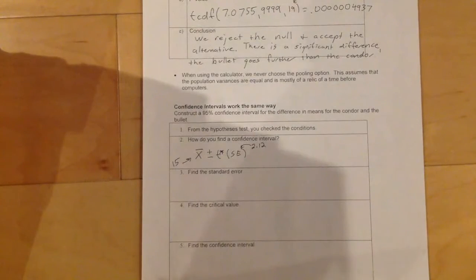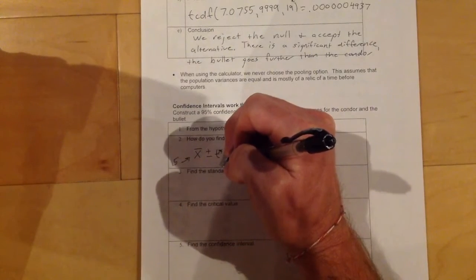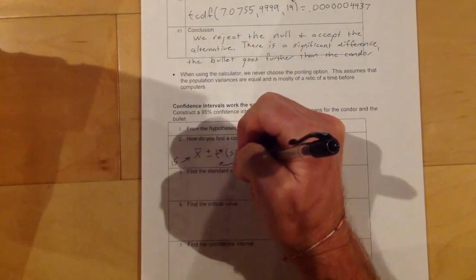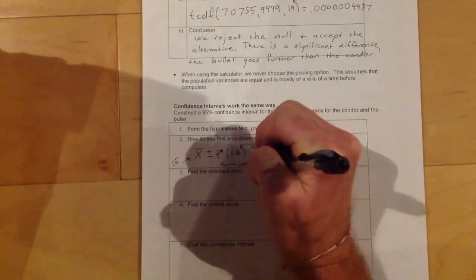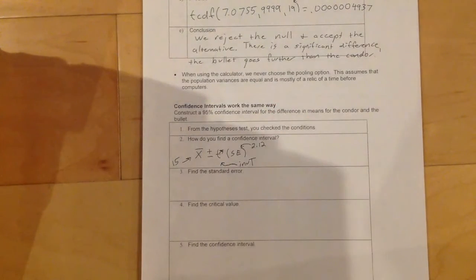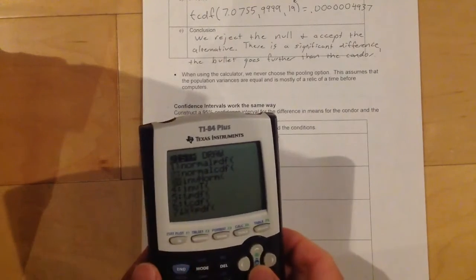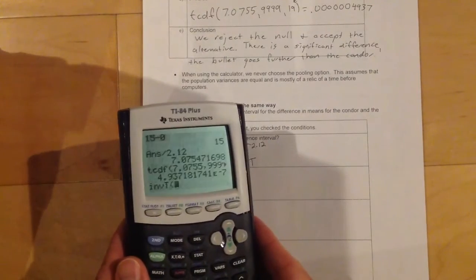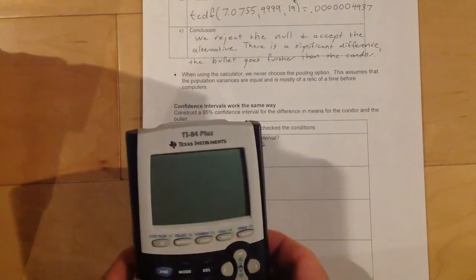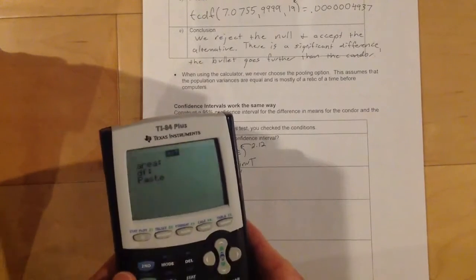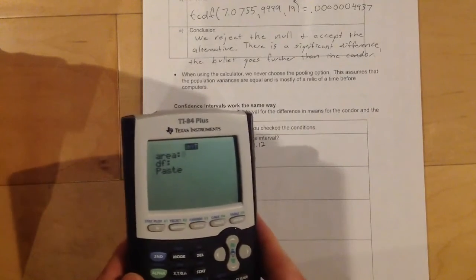All right. So the only thing that's left to find is our confidence level. This is where we're going to be using inverse t. Because again, it's not inverse norm, because we're dealing with a t distribution here. So on your calculator, if you go to the distribution menu, you should have inverse t. Oops, let's clear this out. Distribution, inverse t. All right, so it wants to know the area.